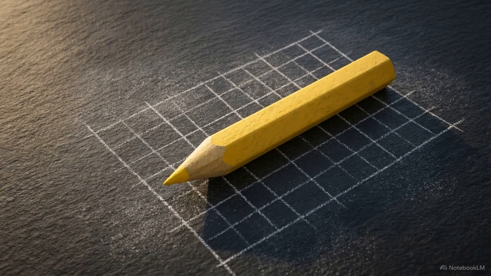If you want to master the proofs behind the math you use every day, grab a pencil and start expanding these series yourself.